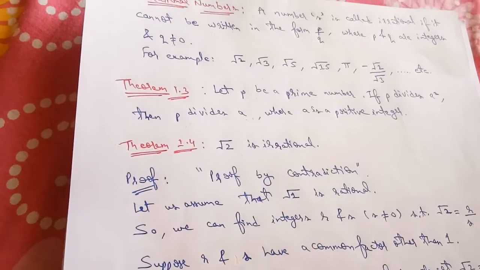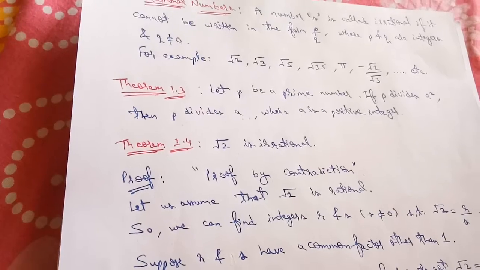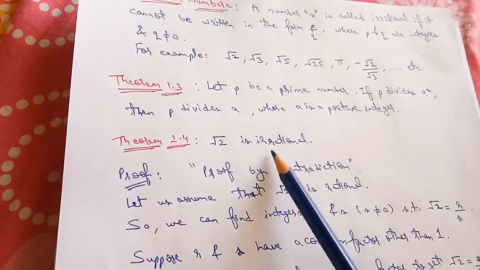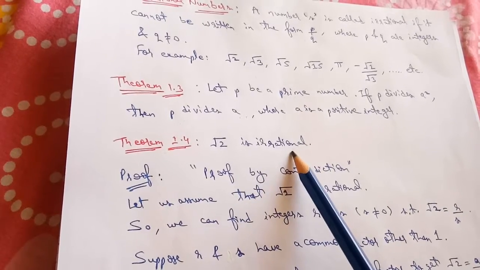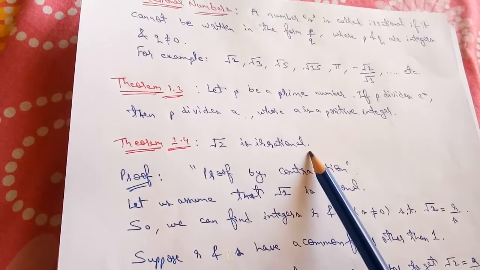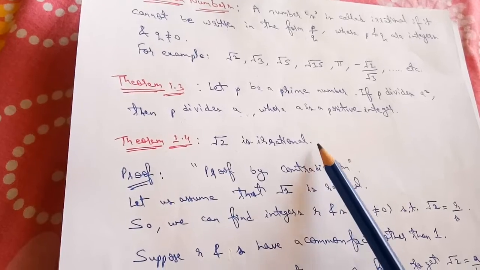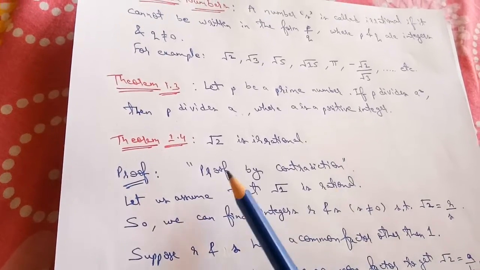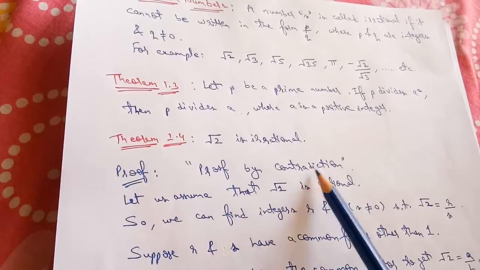From this exercise, one question is compulsorily asked in your board examination, in which they will ask you to prove that root 2 is irrational, or root 3 is irrational, or root 5 is irrational. These are very important questions, and the procedure of solving is the same for all of these. We prove these by proof of contradiction.